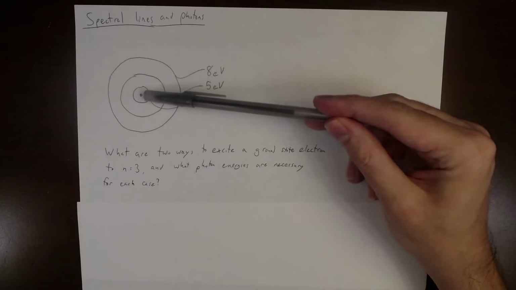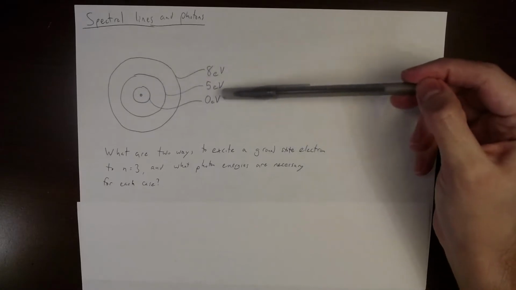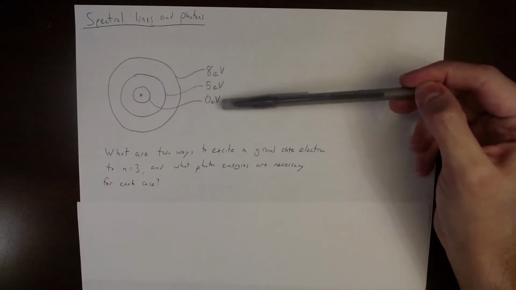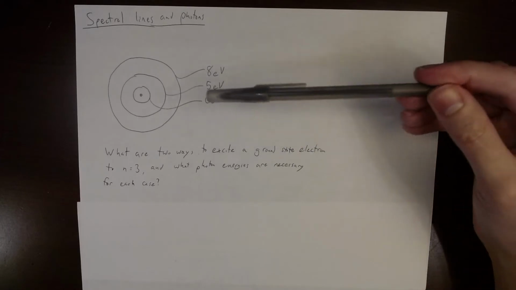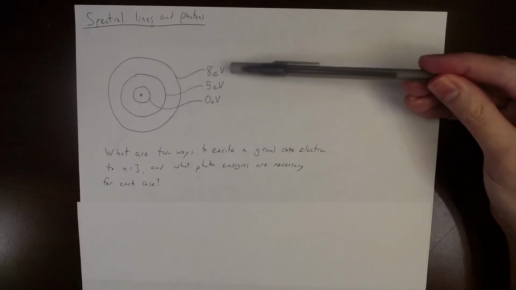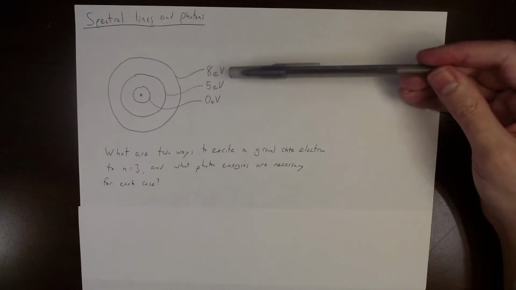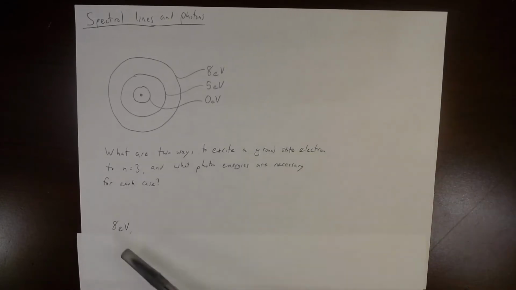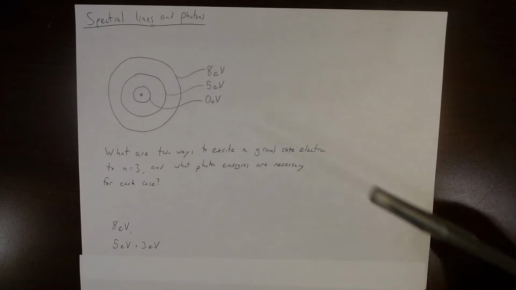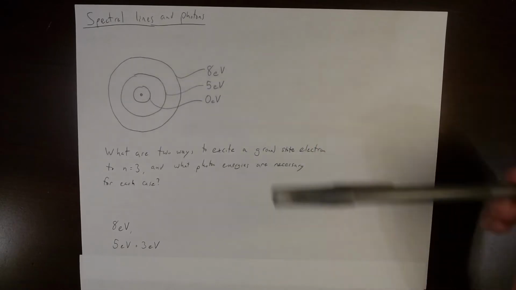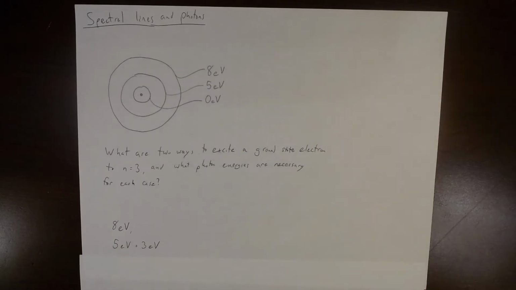So to go from n equals 1 to n equals 2, we would need to get a photon of 5 eV energy. And to go from n equals 2 to n equals 3, we'd need to get a photon of 3 eV. So the first case, the direct case, 8 electron volts, direct. Second case, the indirect way, making a stopover at n equals 2, 5 eV, and 3 eV.